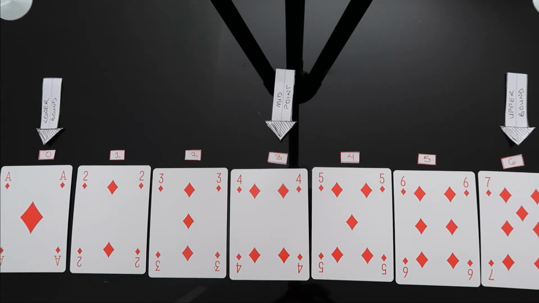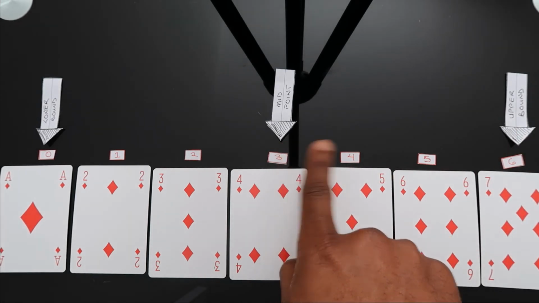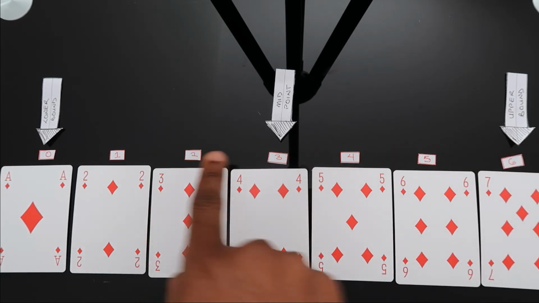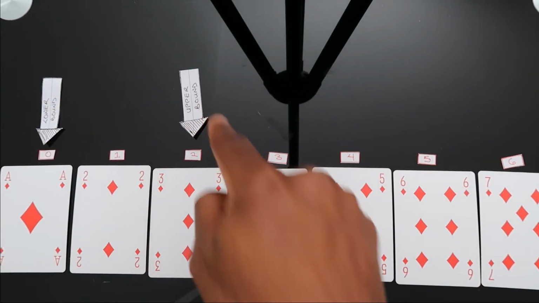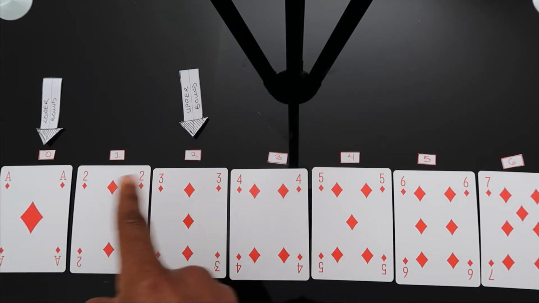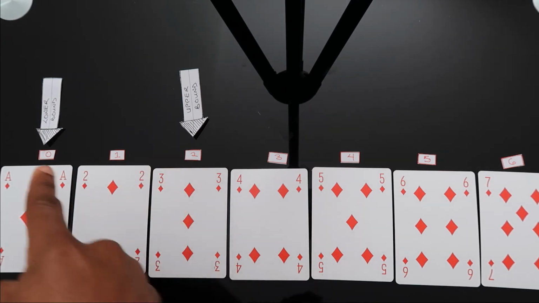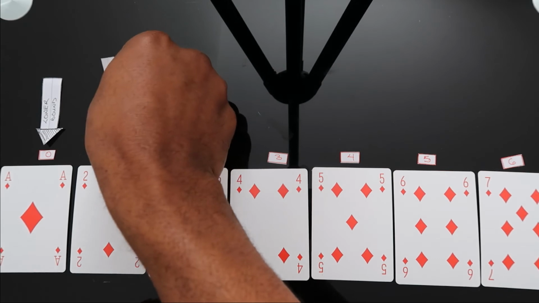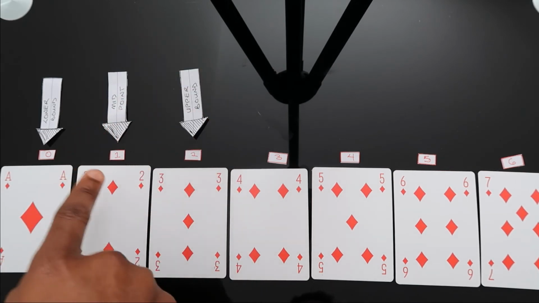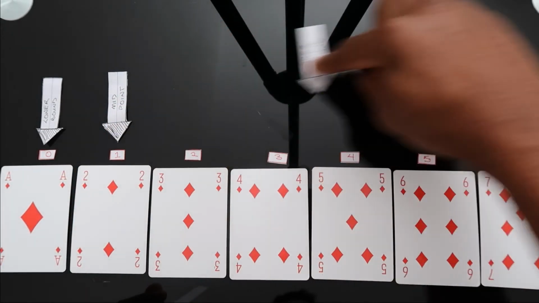Now if 4, for example, is greater than 5, then we would have to move our upper bound to midpoint minus 1. So our upper bound will come down to 2 that way. Then we'd have to find our next midpoint, which will be 2 plus 0 div 2, and that gives us 1. But that's not the case here.